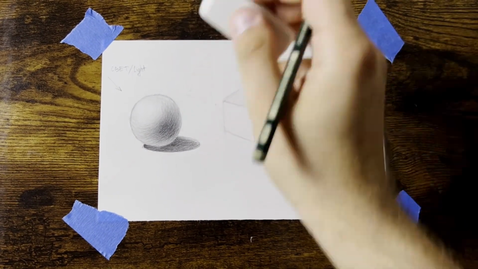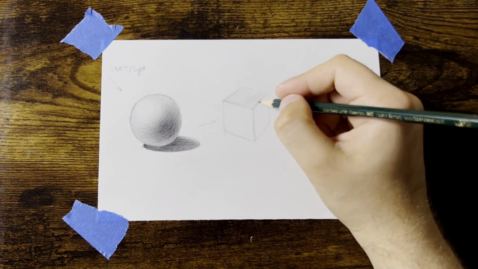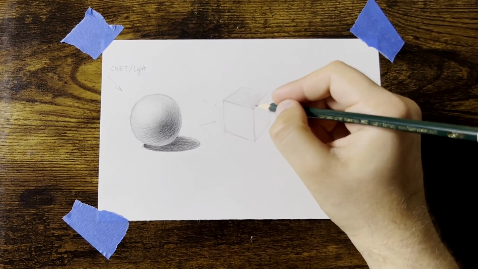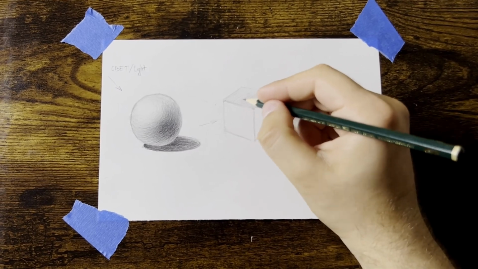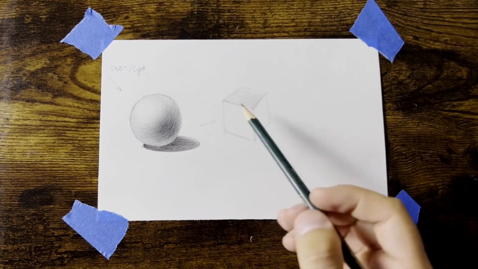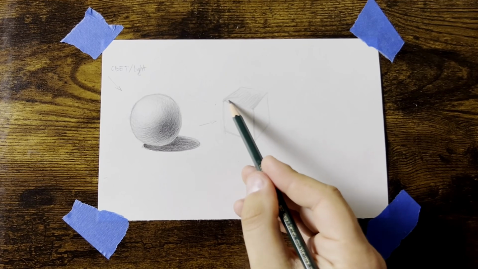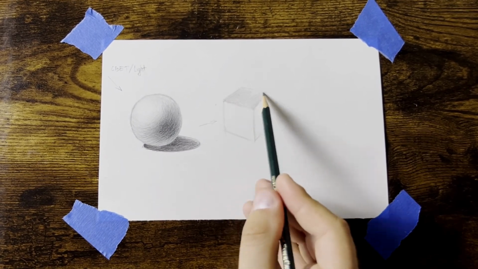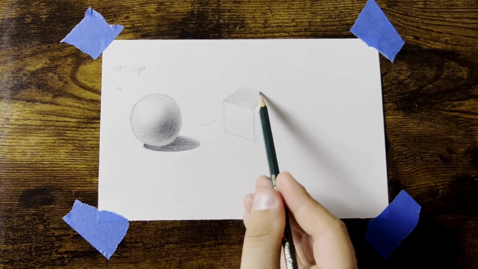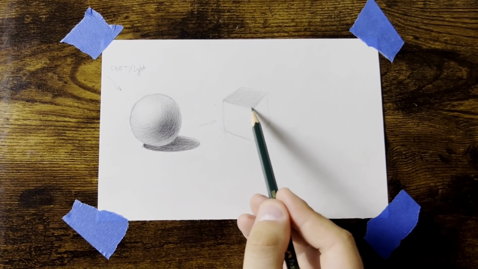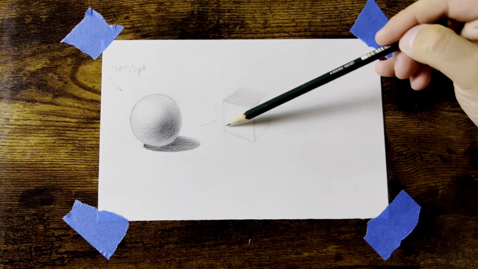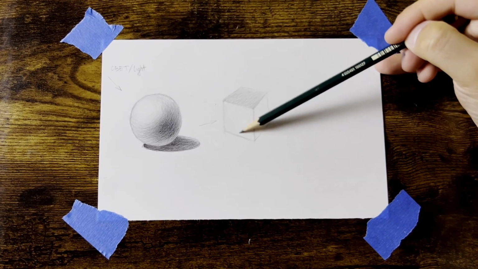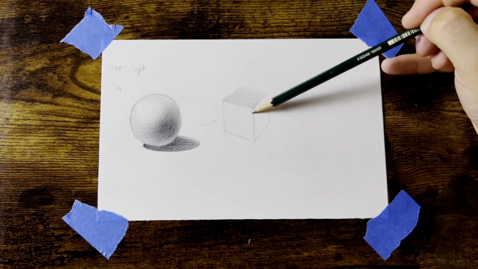I shade each side separately, changing the stroke direction so the planes are easier to distinguish. Here, it's not about smoothness like with the sphere, but about contrast. Planes are like the planes of the head, cheeks, forehead, and nose, built on such transitions.